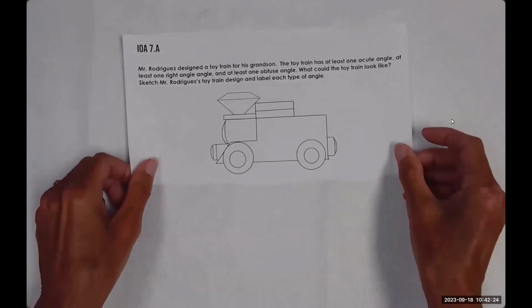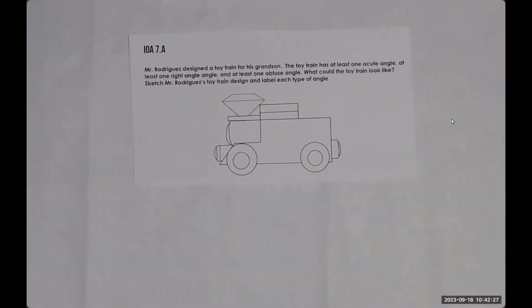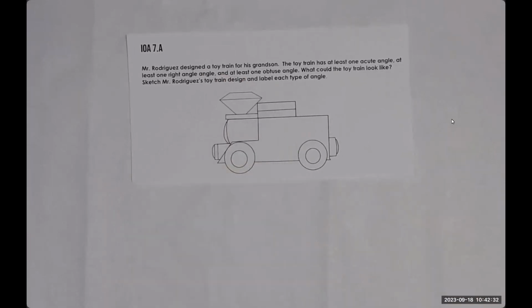All right, so this particular task is asking students to design a toy train. So students will draw a toy train using straight lines. They could use some curved lines too, all right? But they want to be able to label each type of angle that is formed by those straight lines, which would be the rays of the angle. So let's say the student created this design of a toy train. Once they design the toy train, they're going to label each type of angle.